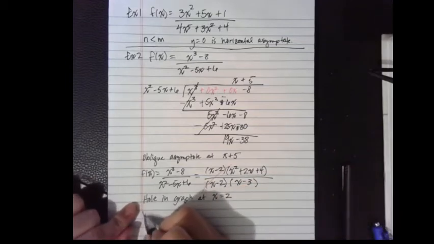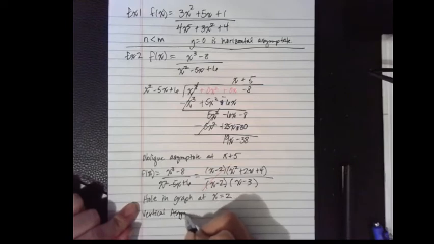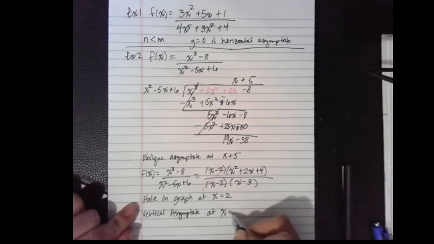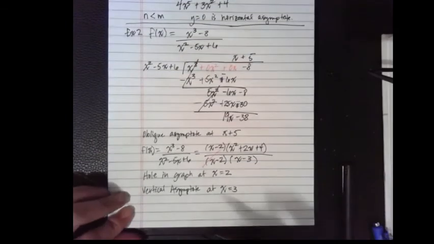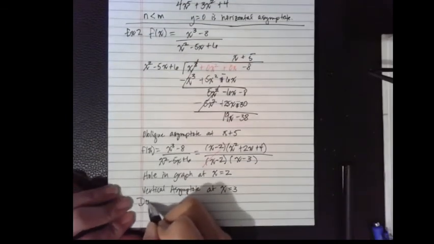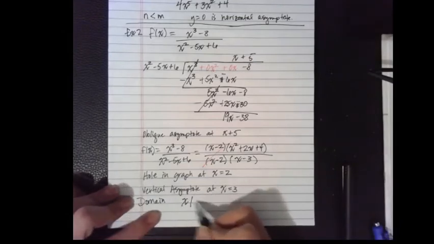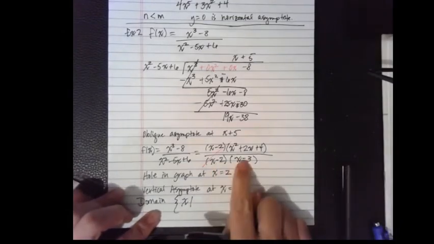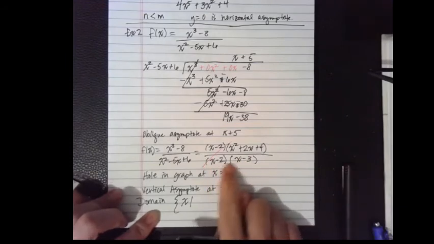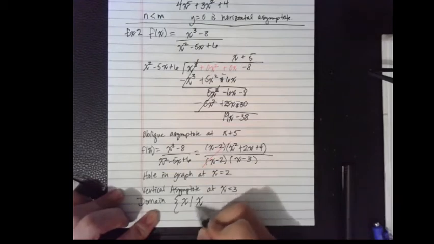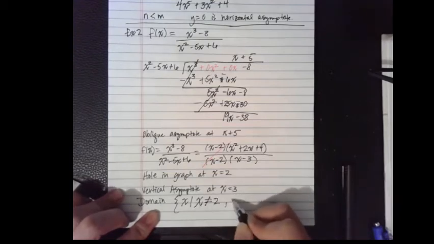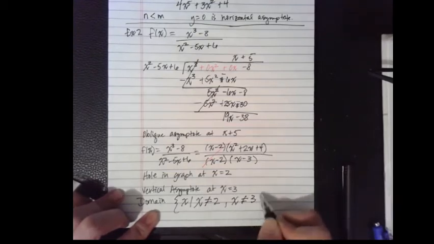So I have a vertical asymptote at x equals 3. And then my domain is x such that, remember, for my domain, I have to use both of my terms before I've canceled. So x cannot equal 2, x cannot equal 3.